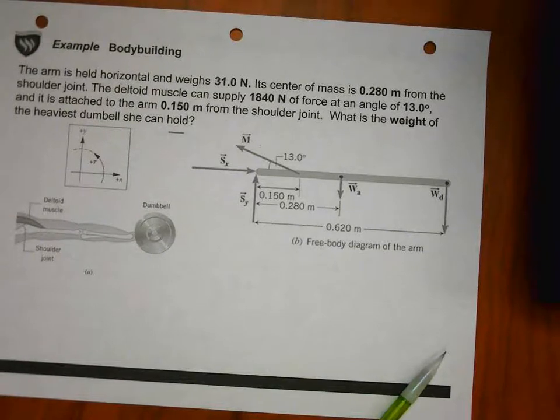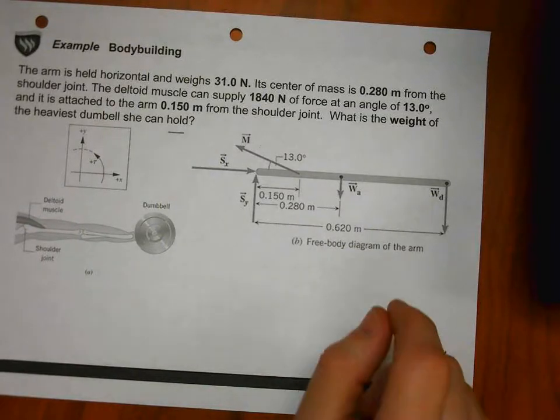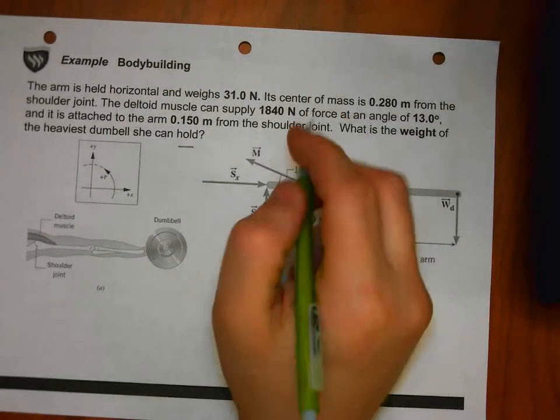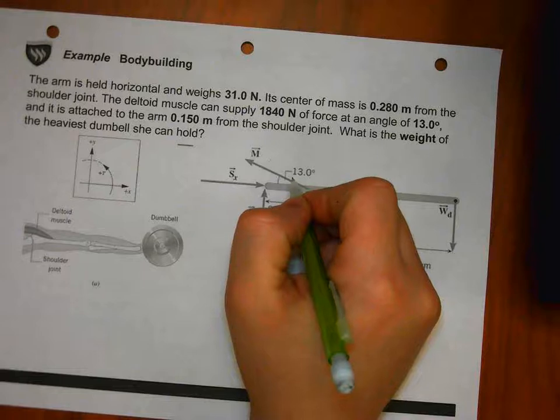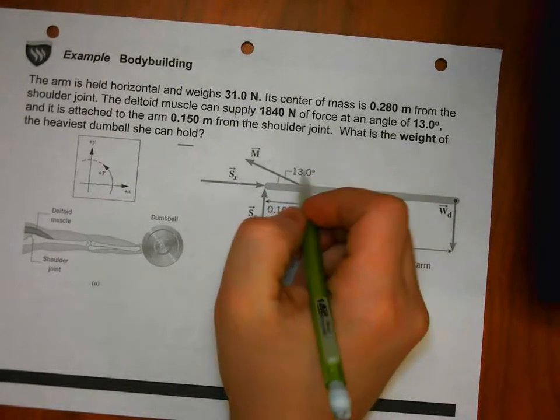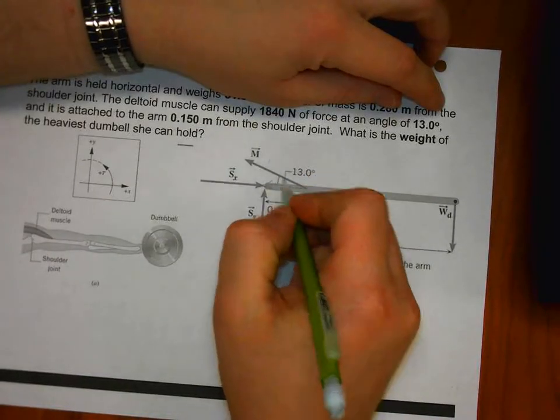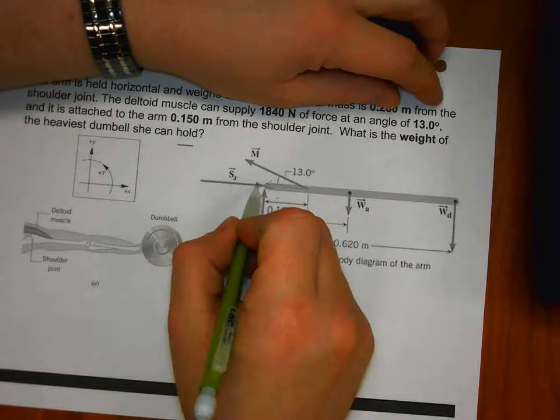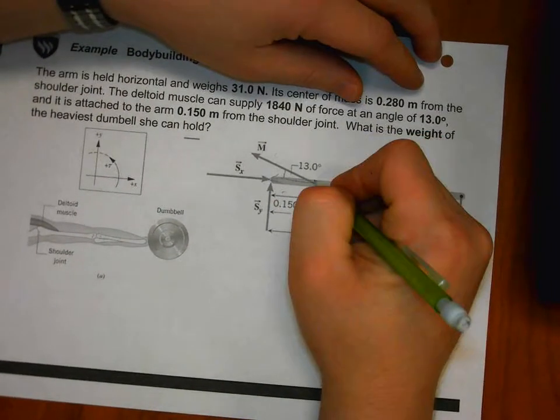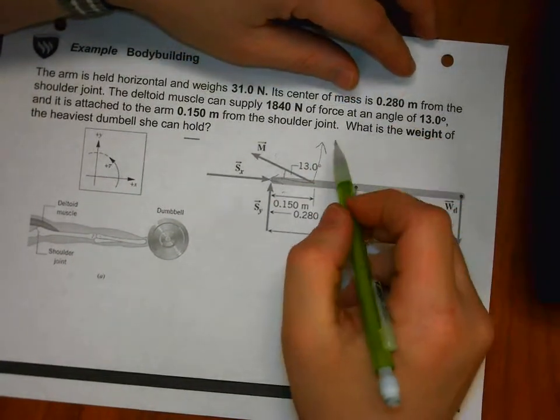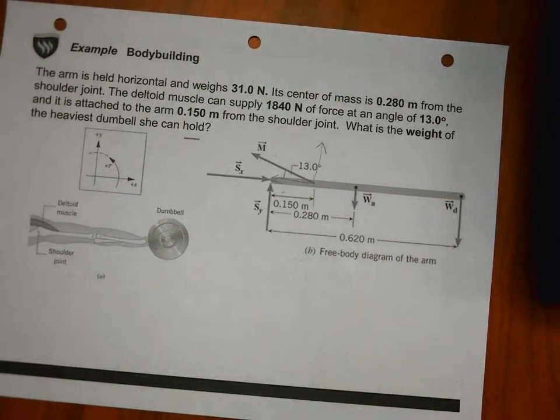Well, there are two ways you can think about this problem. You can think about it as, well, this muscle is a force that has two components. One component is like this and must cancel out the force on the shoulder in the horizontal. And the other component is like this, and that's applying some torque around the shoulder joint.